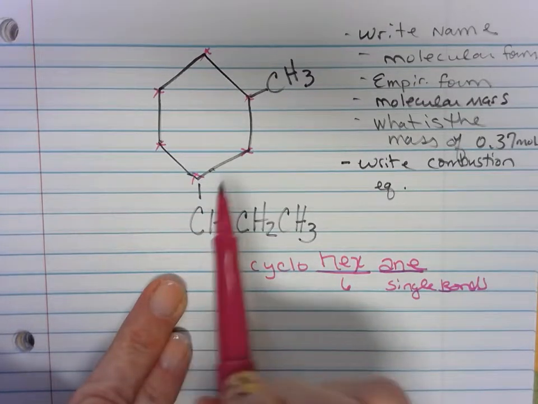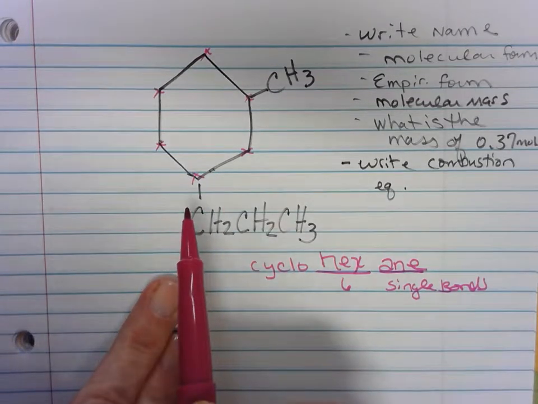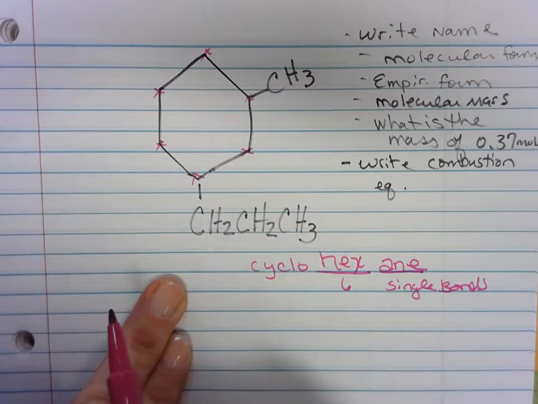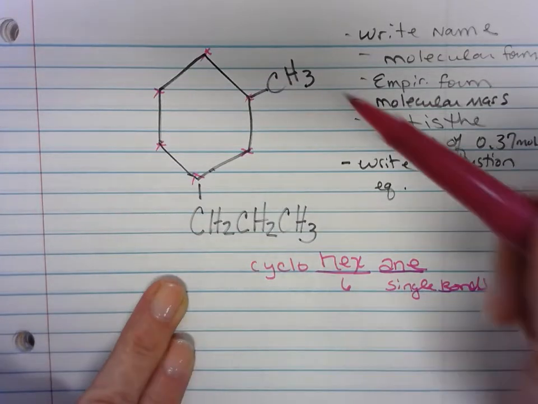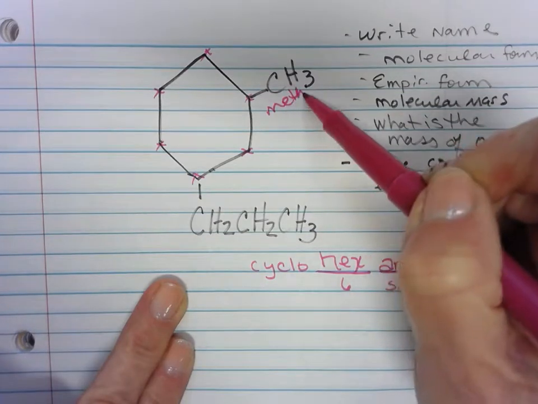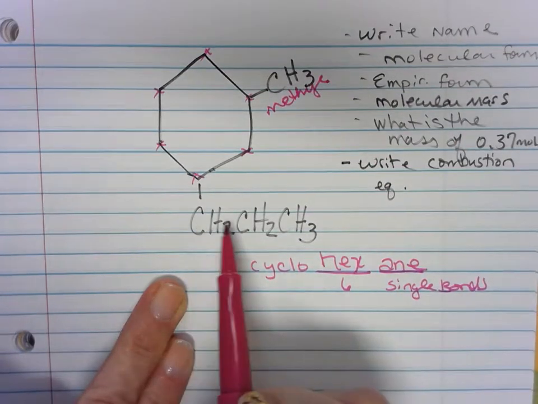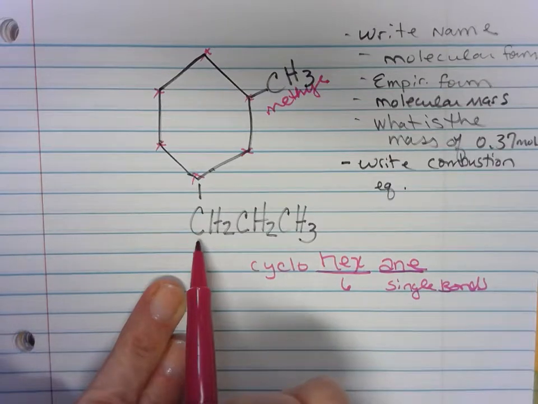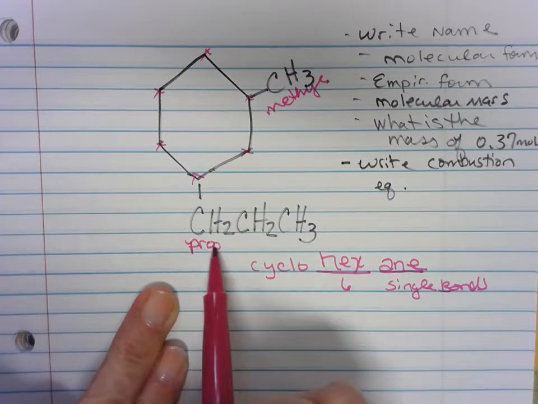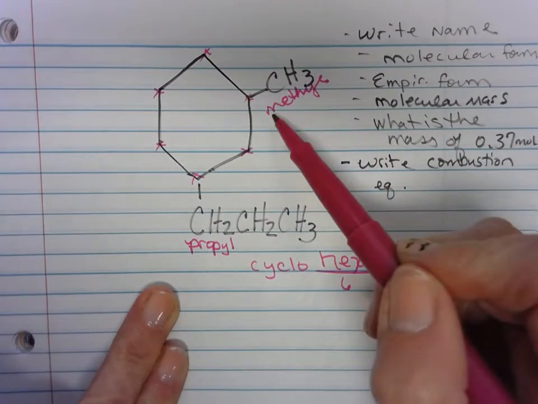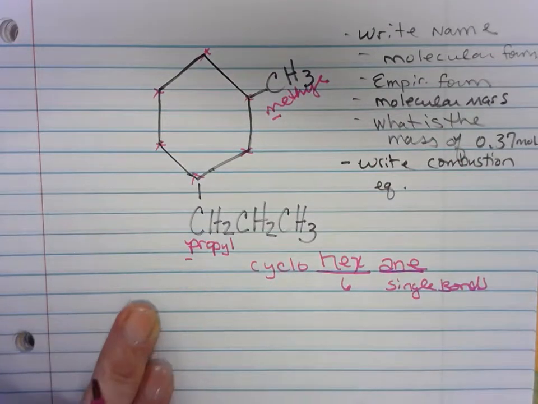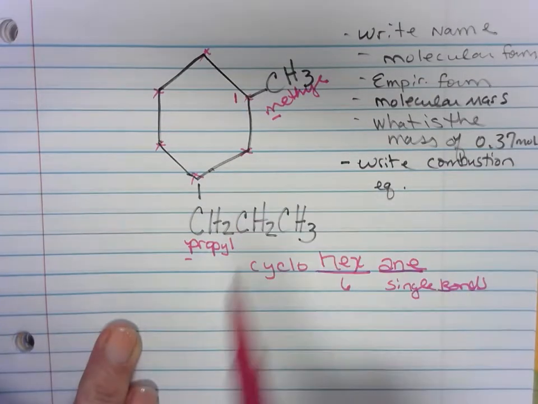Now, remember that when you have a cyclic structure, you're going to begin your numbering at the group which comes first alphabetically. So this one is a methyl, and this one, 1, 2, 3, is going to be a propyl. M comes before P, so that means I'm going to call this my number 1 carbon.